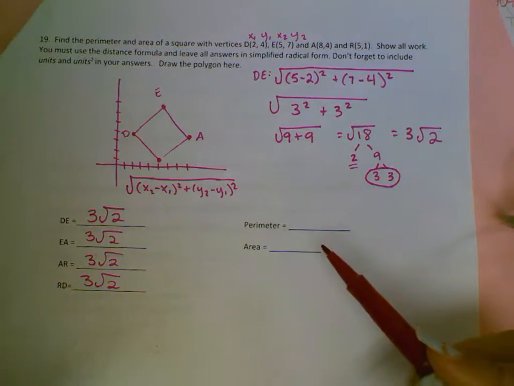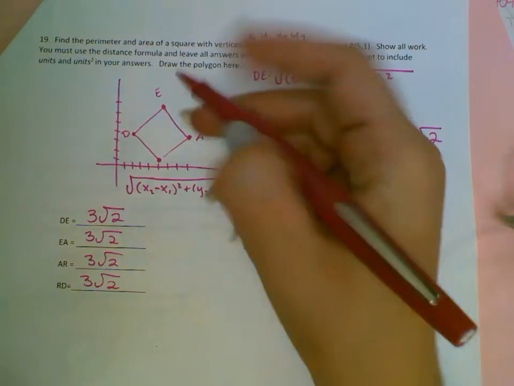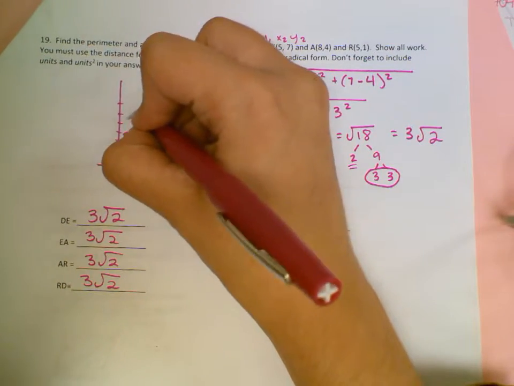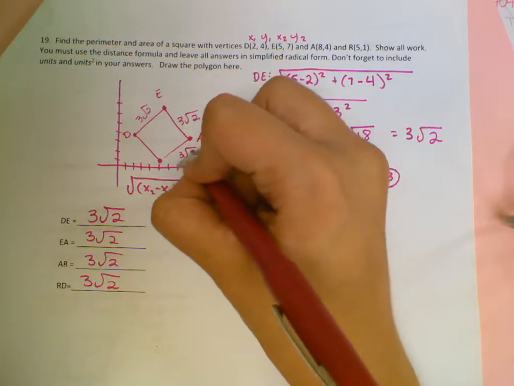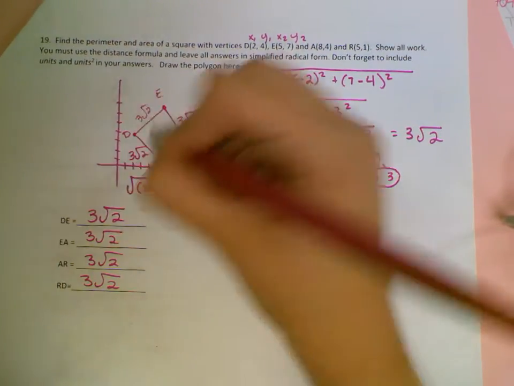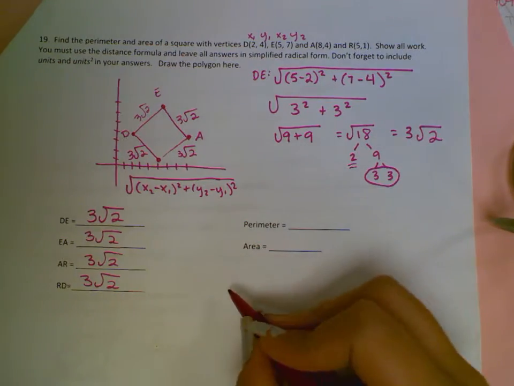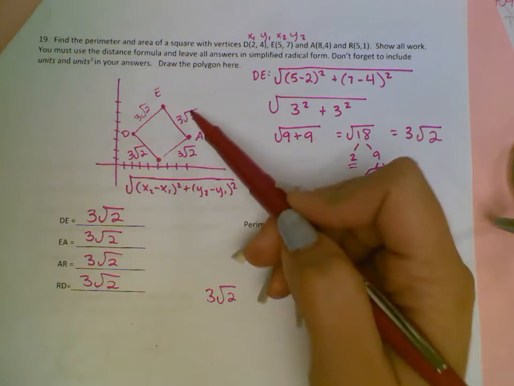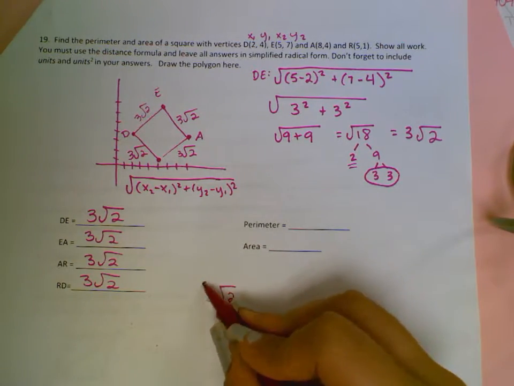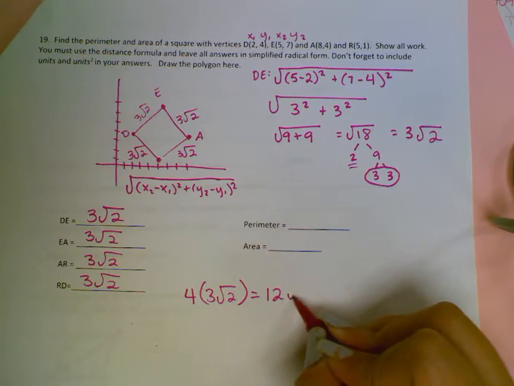Then it tells me to find the perimeter. The perimeter is the distance around. If I know that this is 3 root 2, and this is 3 root 2, this is 3 root 2, and this is 3 root 2, all I need to do is add them all together. So if I have 3 root 2's, I've got 4 of them, right? I could multiply this by 4, which will be 12 root 2.